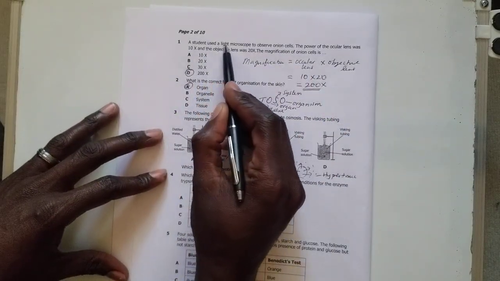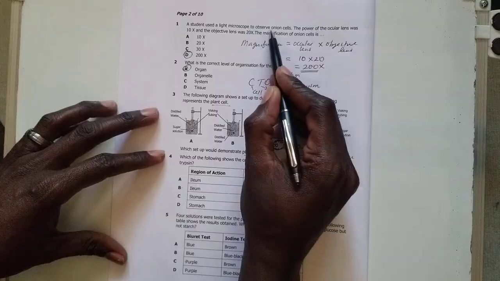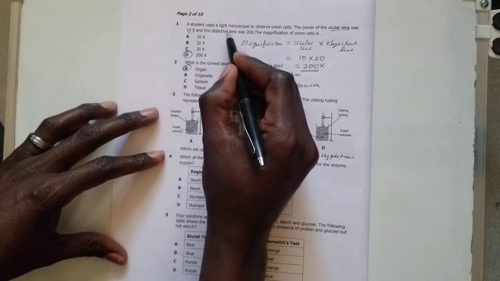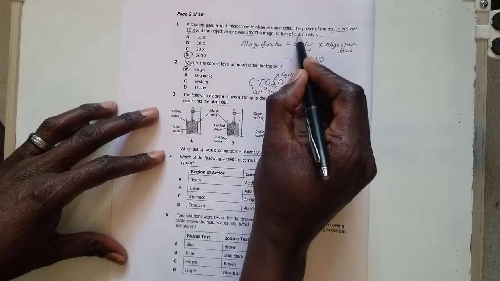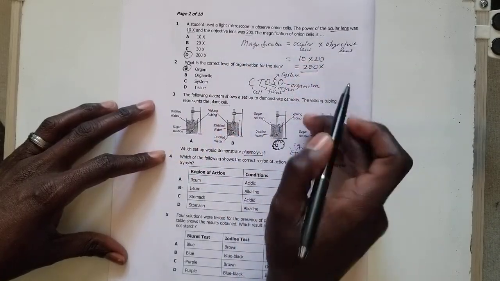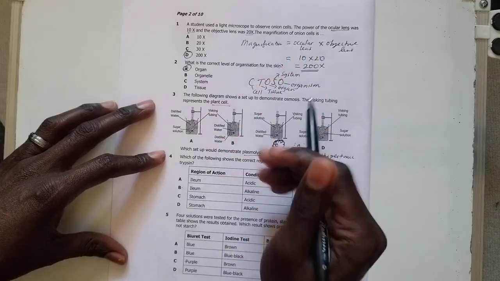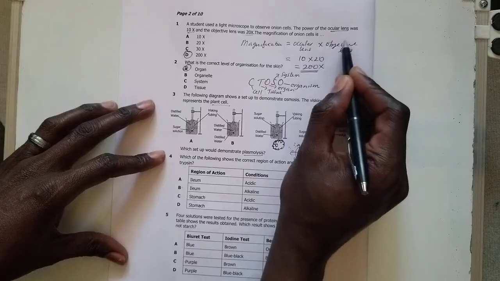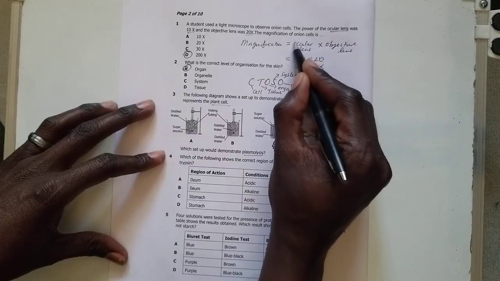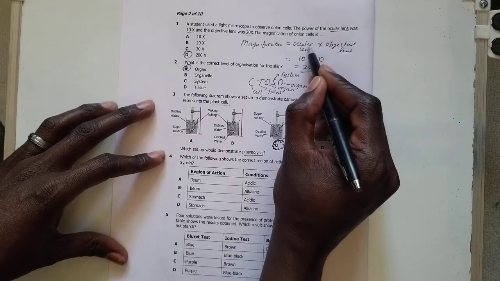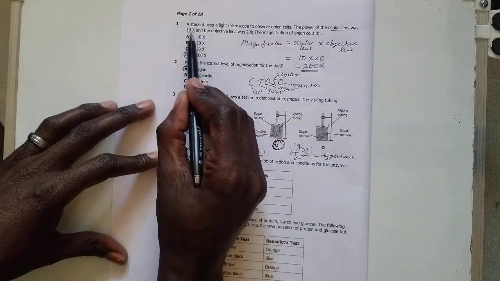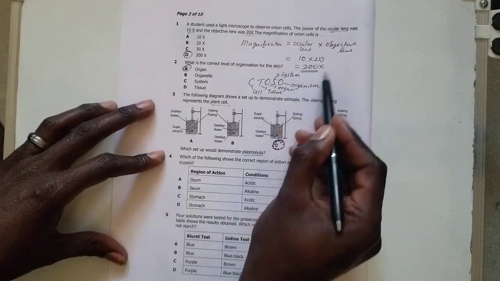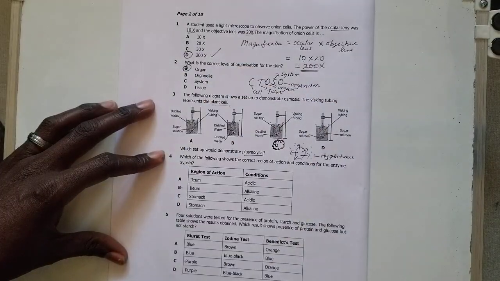It says a student used a light microscope to observe onion cells. The power of the ocular lens was 10 times and the objective lens was 20 times the magnification of the onion cell. So like I said, if you are using the actual microscope and you want to find the magnification, you just need to multiply the ocular lens times the objective lens. The ocular lens is what we sometimes call the eyepiece lens. In this case, they have given us for the ocular lens 10, the objective lens is 20. So when you multiply it will give us 200. So D was the best option.